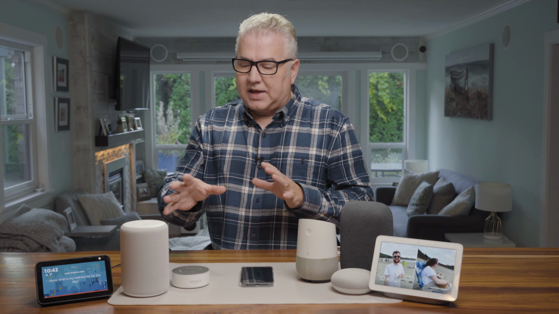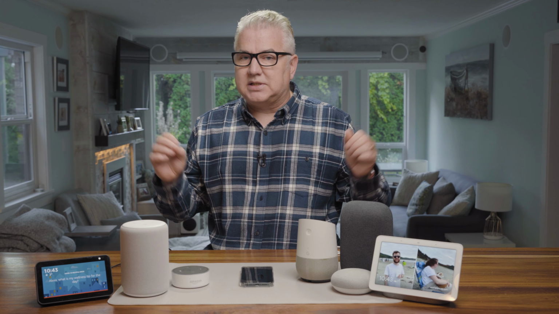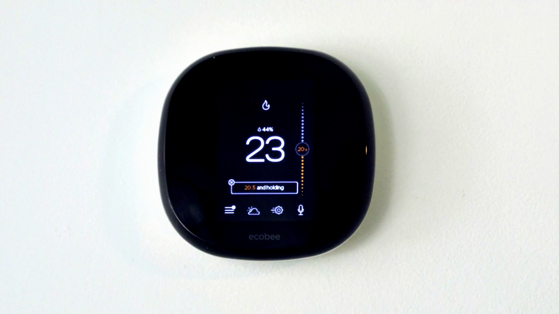You'll also start finding that whether it's Amazon or Google, that other devices are having those voice assistants built into it. So for example, I have an Ecobee smart thermostat. It actually has Amazon Alexa built into it. So there's all sorts of those types of things being integrated as well.